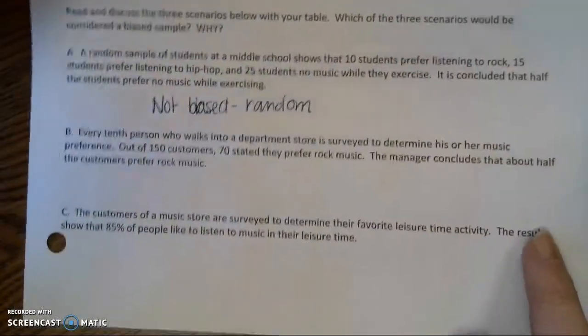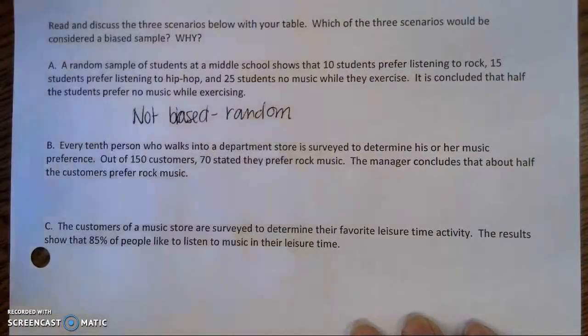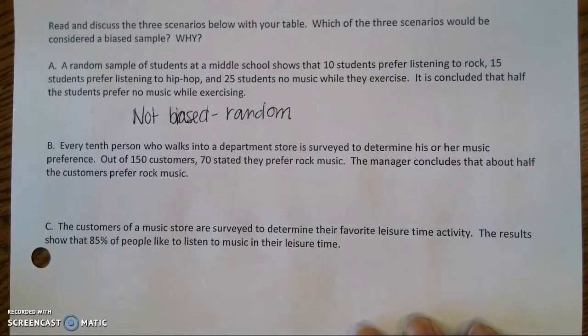All right, next one. Every 10th person who walks into a department store is surveyed to determine his or her music preference. Out of 150 customers, 70 stated that they prefer rock music. The manager concludes that about half of the customers prefer rock music.